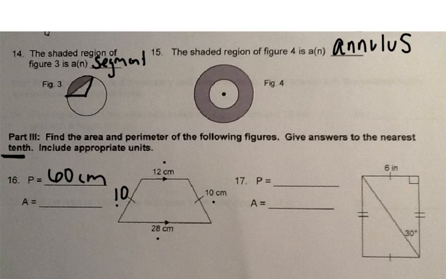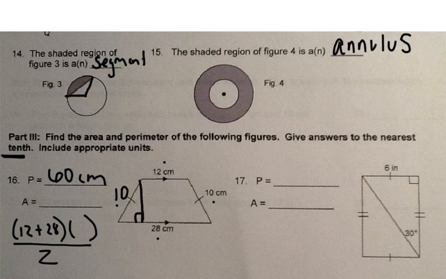Area. For the area of this shape, it's a trapezoid. We're going to take the base 1, which is 12, add it to the base 2, which is 28. Then we have to multiply that by the height, which we don't know, and divide by 2. So our next job is to find the height. And a lot of these problems are multi-step. You have to find one measurement before you can find the measurement you actually need.